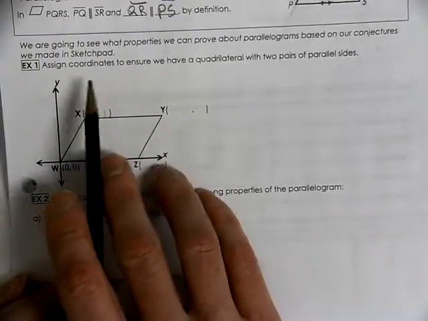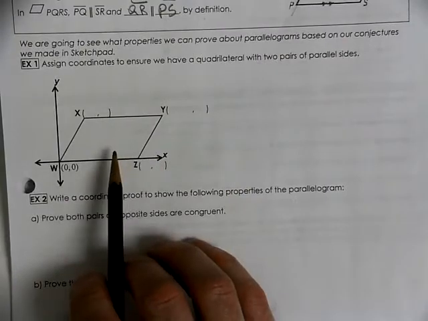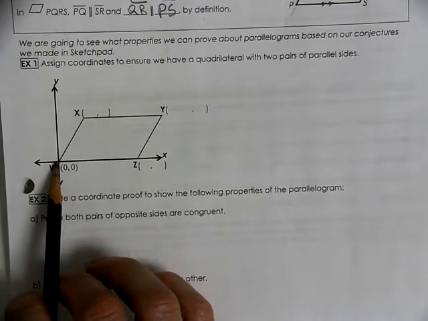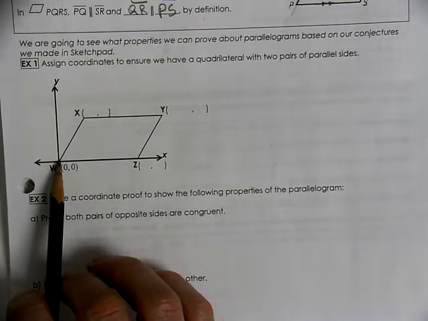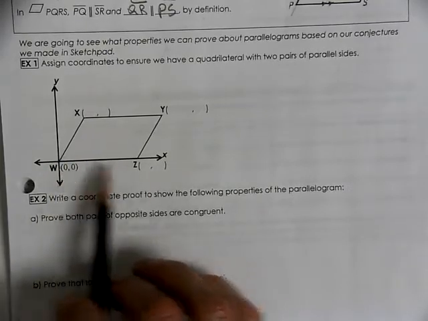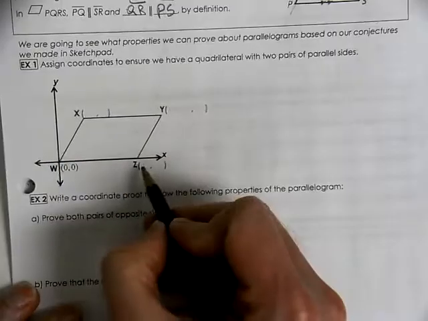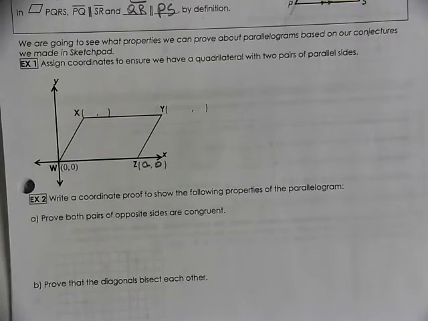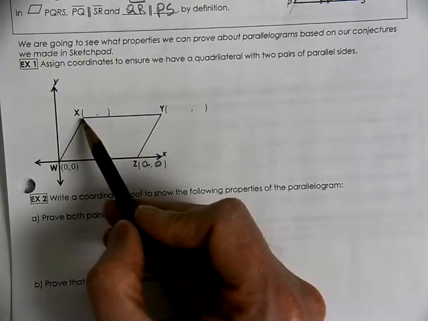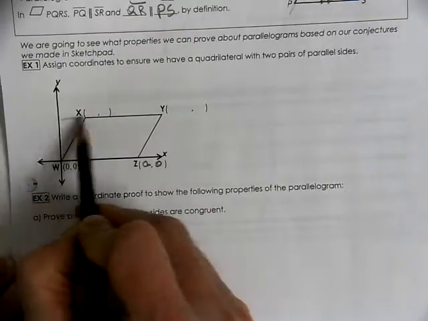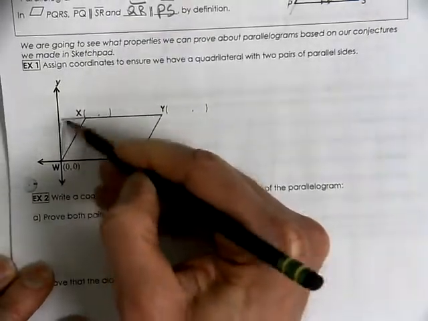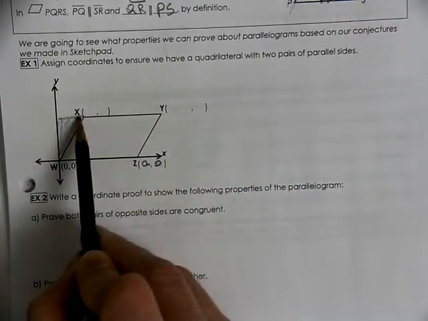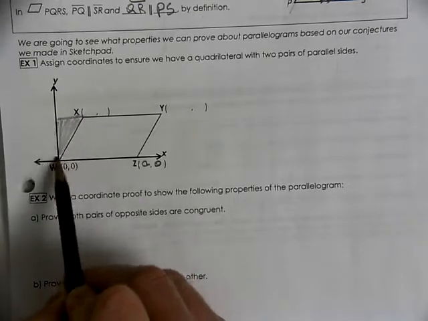So we're going to assign coordinates to our parallelogram. We, of course, have this in standard position. So we have a vertex here at 0, 0. We're going to have another vertex out here at A, 0. Now, when we look at our third point out here, we see this triangle has been formed. And this triangle is telling you that we have moved over a certain amount, and we've also moved up a certain amount.